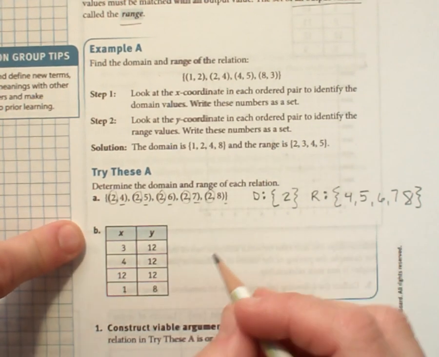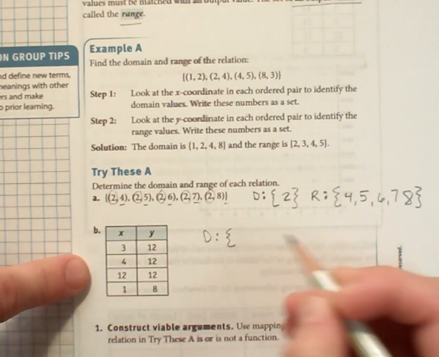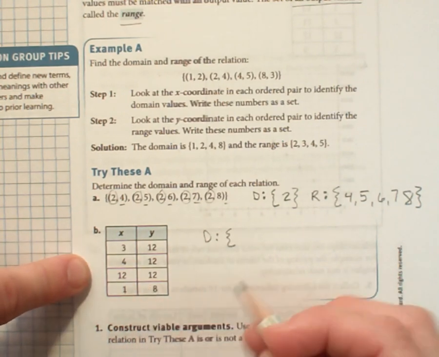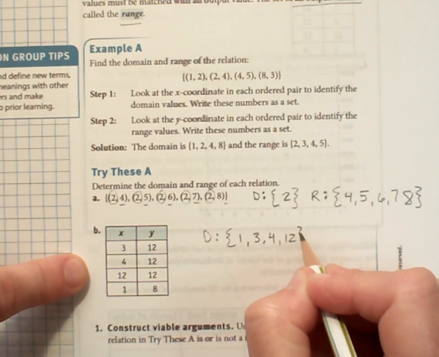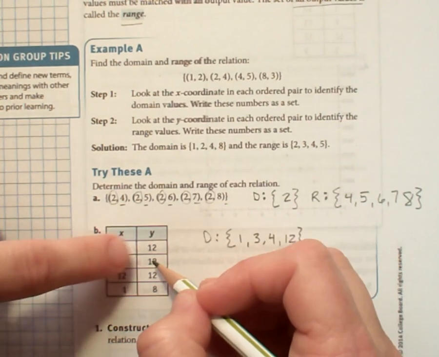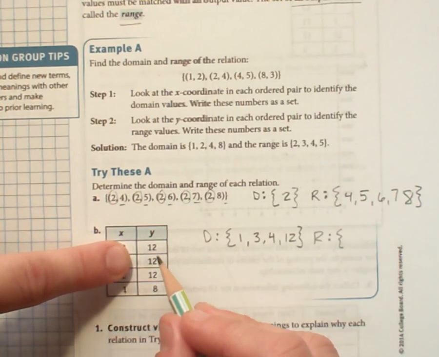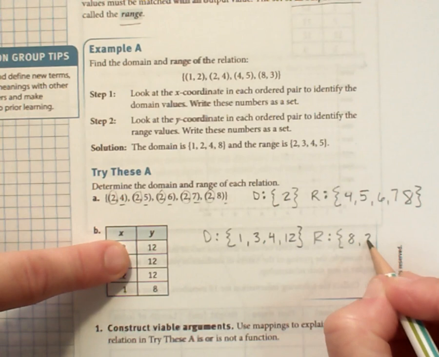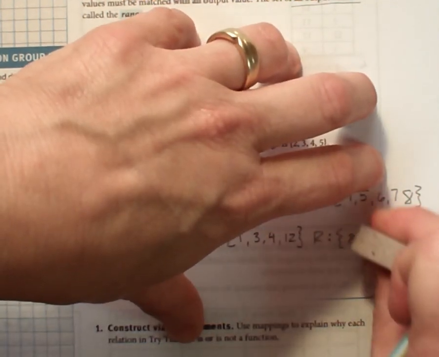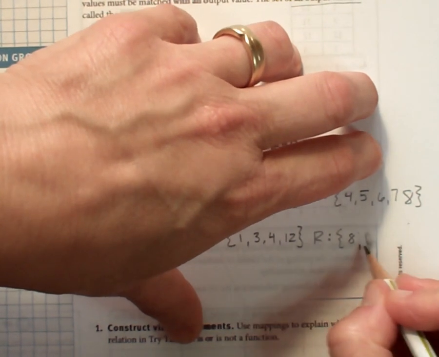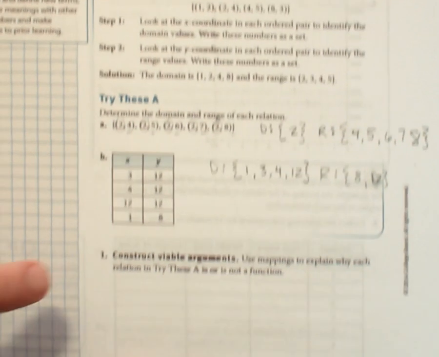For B, again, I'm going to use D for domain, and I'm going to use my curly brackets, and in the domain I've got a 3, a 4, a 12, and a 1. I could put those in order: 1, 3, 4, and 12. That would be my domain. And then for the range, I'm just looking at the y values. So I've got 8, 12, 12, and 12. So just 8 and 12 are the elements in the set that is our range, the set of all the output values. Go ahead and give problem number 1 a try.